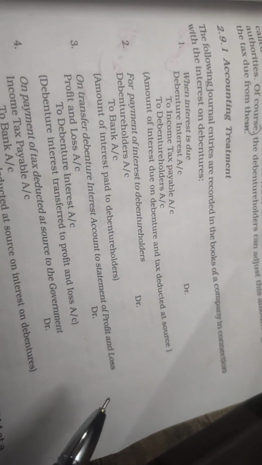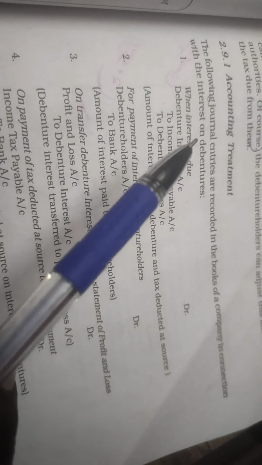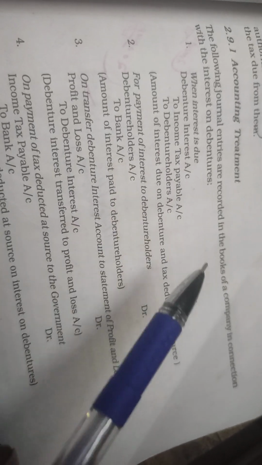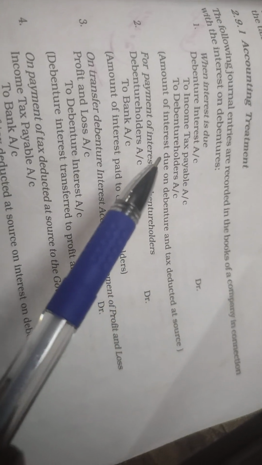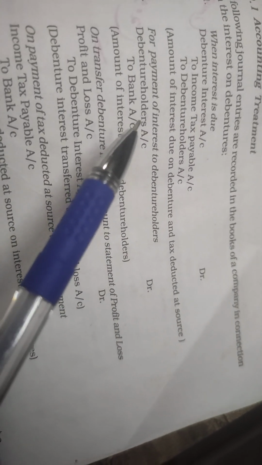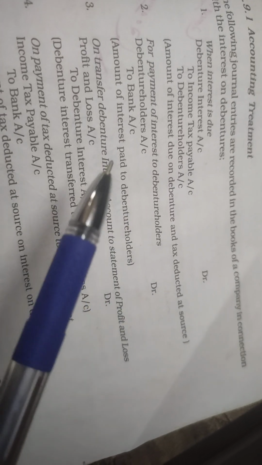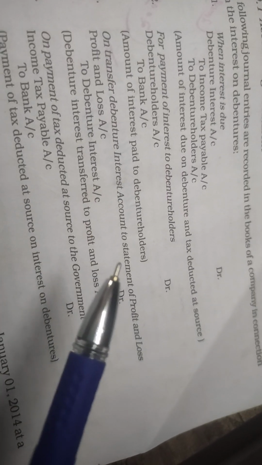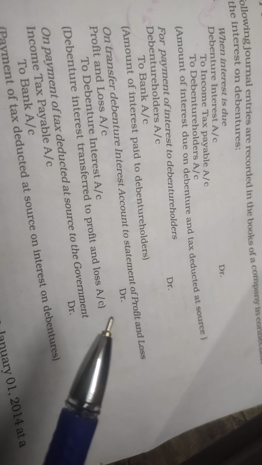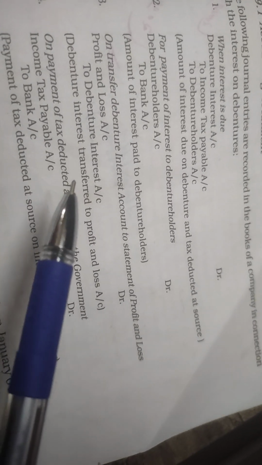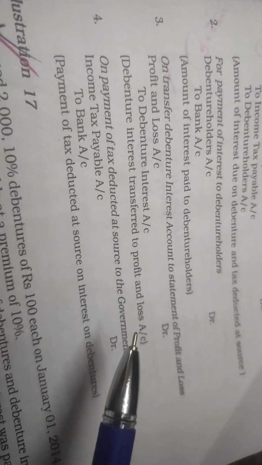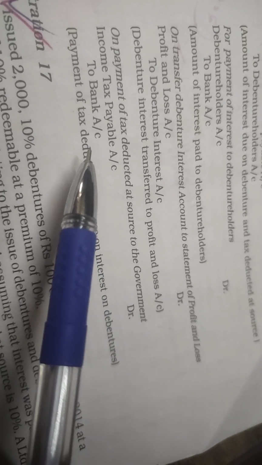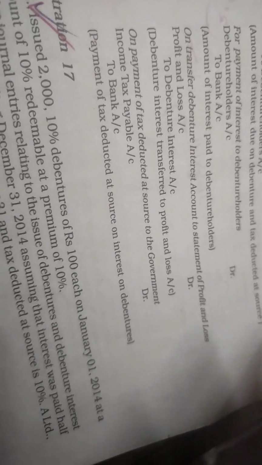Then the accounting treatment regarding interest on debentures. When the interest is due, debenture interest account debited to income tax payable and debenture holders account. For payment of interest, debenture holders account debited to bank account. On transfer of debenture interest to the statement of profit and loss, profit and loss account debited to debenture interest account. On payment of tax deducted at source to the government, income tax payable account debited to bank account.